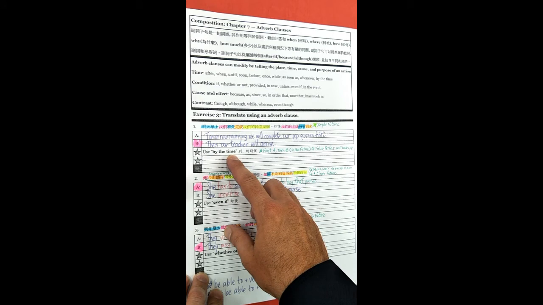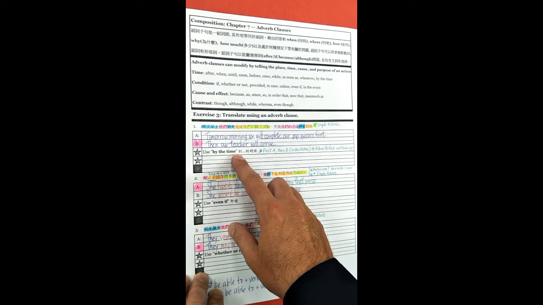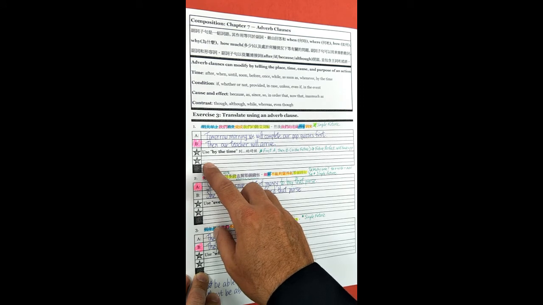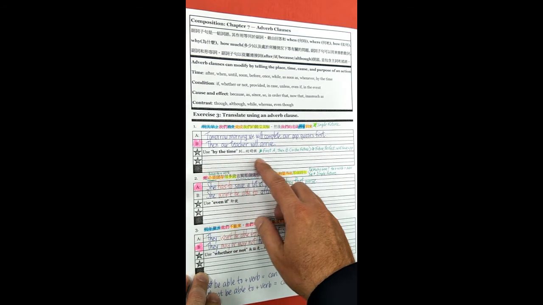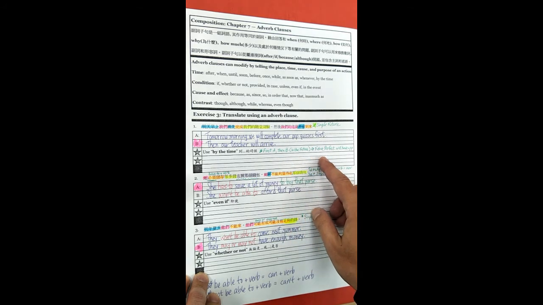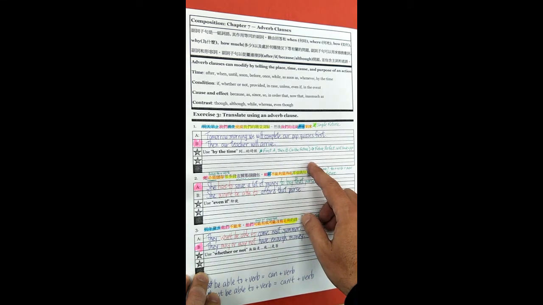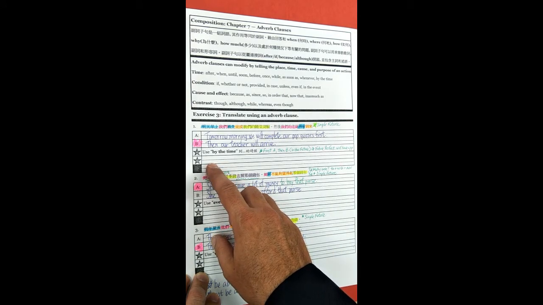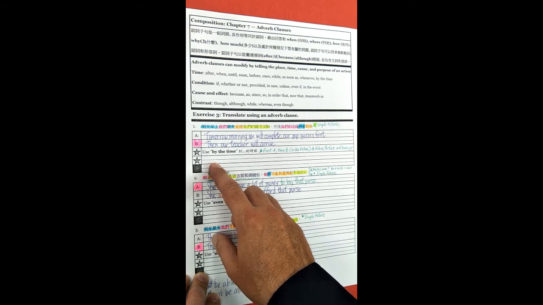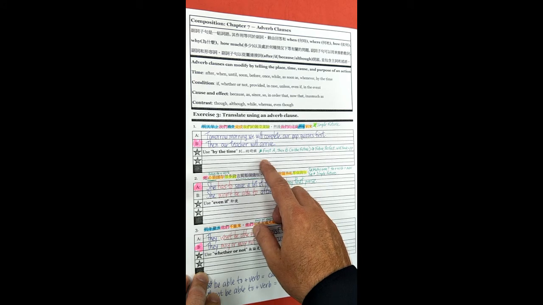Use by the time. Okay. Tomorrow morning we will have completed our pop quizzes by the time our teacher arrives. What? What did you just say? Listen again. Tomorrow morning, we will have completed our pop quizzes by the time our teacher arrives. Okay, let me explain this sentence.